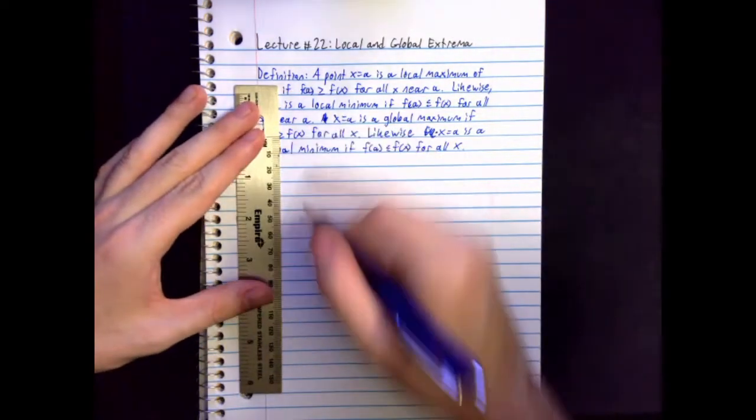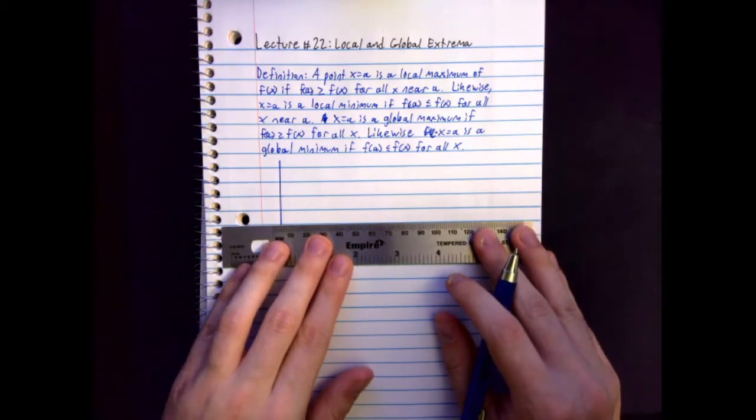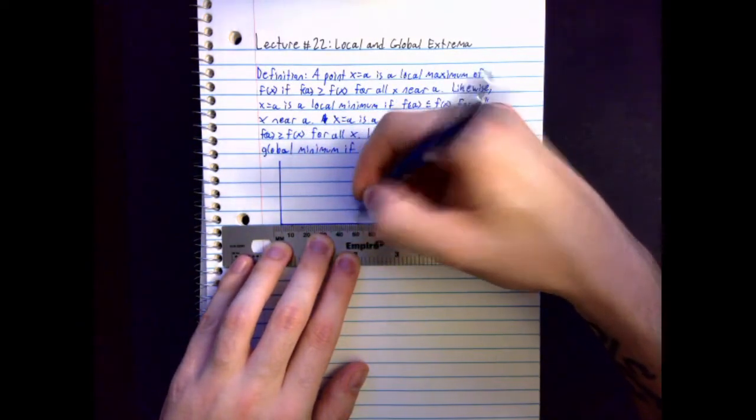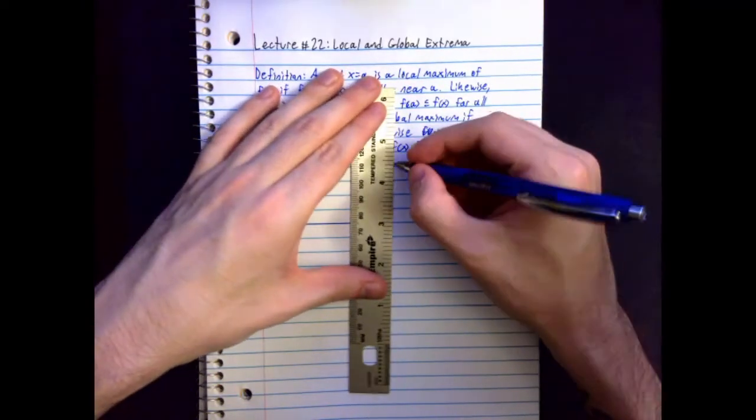Okay, so let's draw a couple of pictures here just to help inform our intuition. So we'll get a couple of axes going. And I'll draw two examples here.